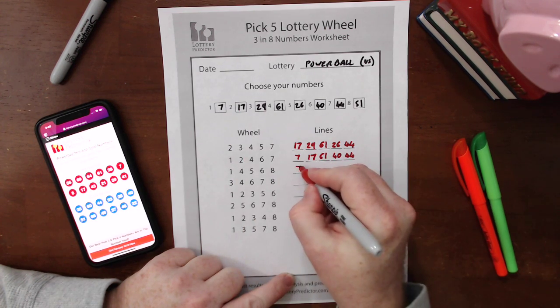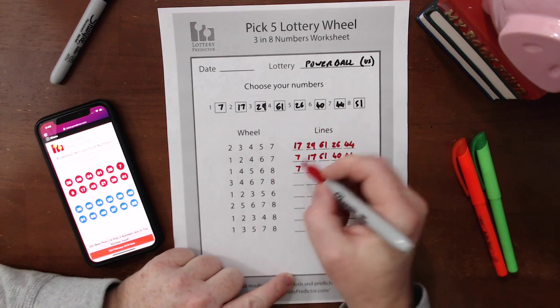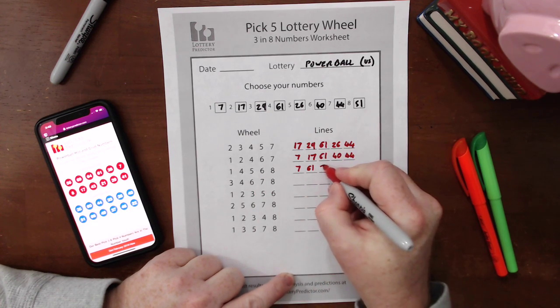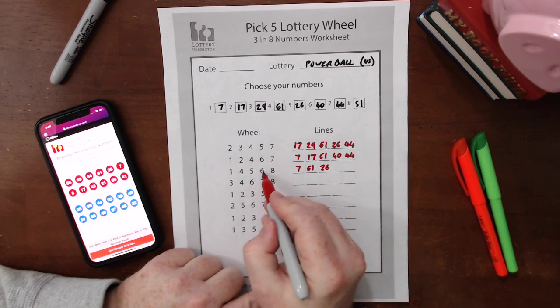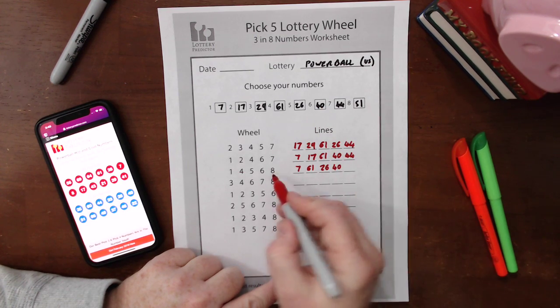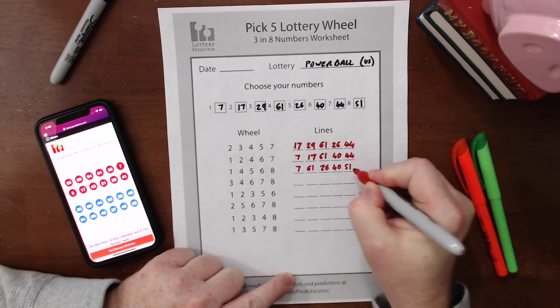Then again, on to the next line, we've got position 1, 4, 5, 6, and 8. 1 is 7, so we put 7 in the first spot. 4 is 61, so 61 goes in the second spot. 5 is 26, 26 goes in the next spot. 6 is 40, so 40 goes in that spot. And 8 is 51, so 51 goes in that spot.